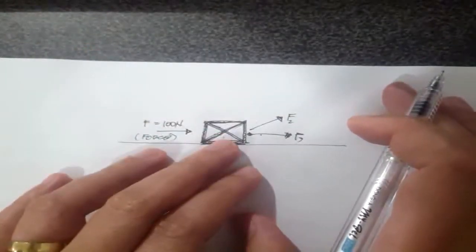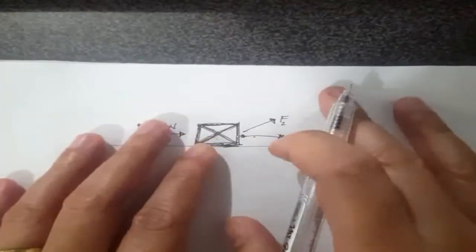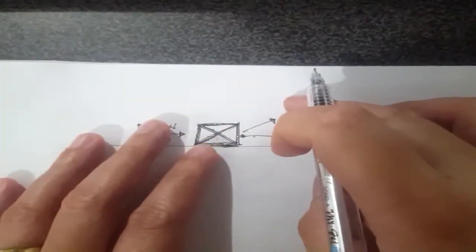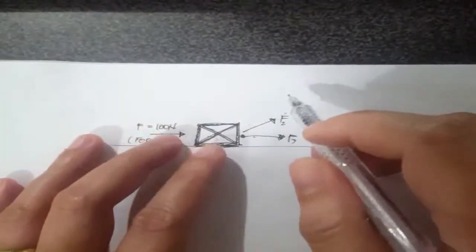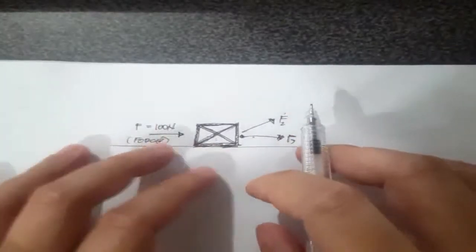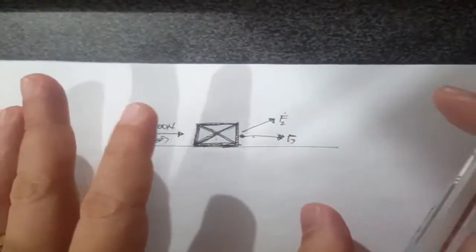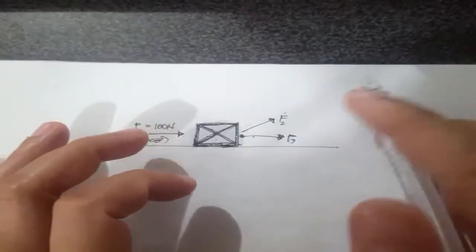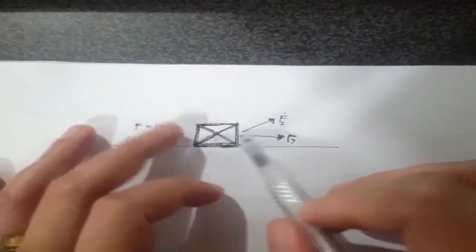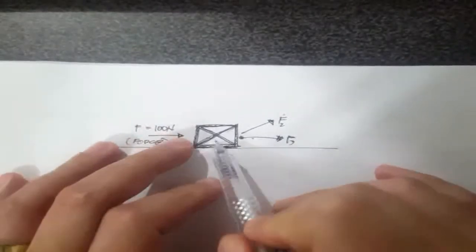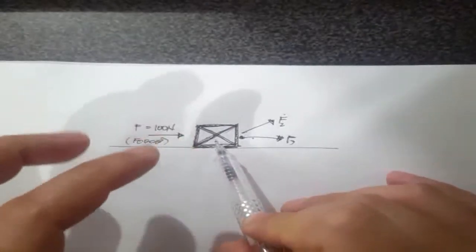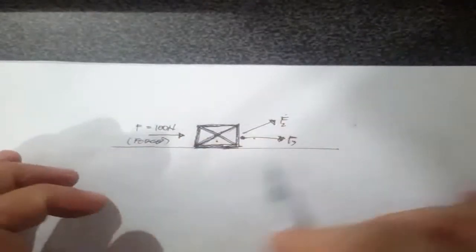To the right, to the left, going in this direction, and so on. It depends on which force is greater, or on the summation of the forces acting on this box. That's why direction matters here.